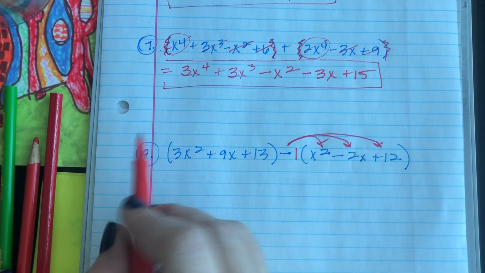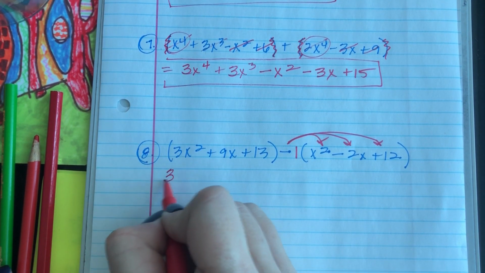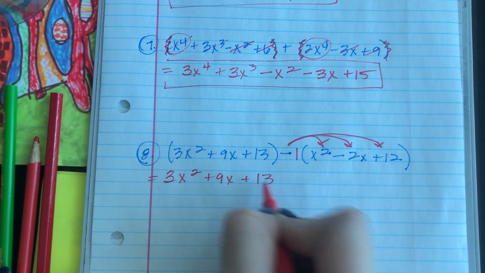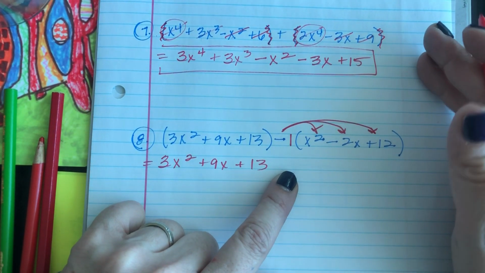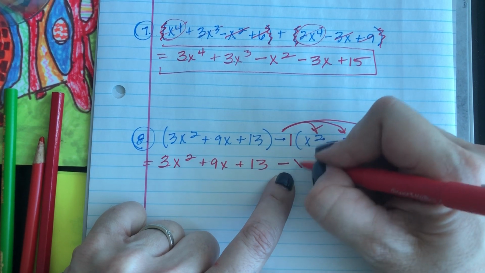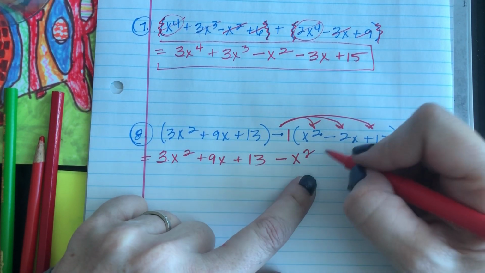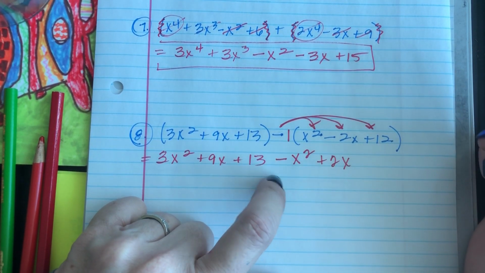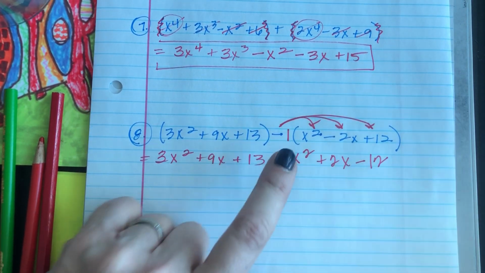All right, so in this one, I'm going right back to the strategy I used up top for number 6. I can get rid of those parentheses in the first group. Nothing's being multiplied out front. And then I have to distribute my -1. -1 times a positive x squared turns it into -x squared. -1 times subtracting 2 turns it into adding 2x. -1 times positive 12 or adding 12 turns into subtracting 12.